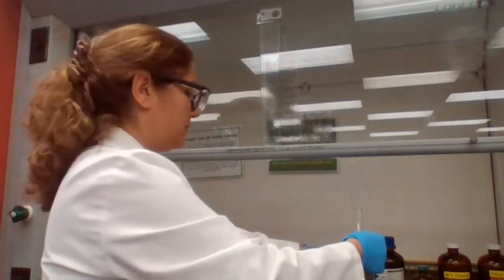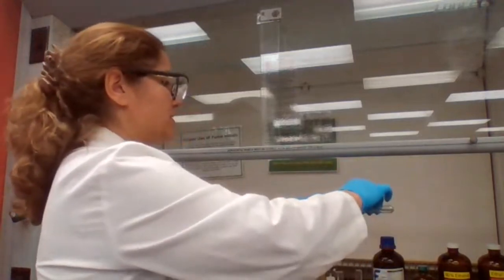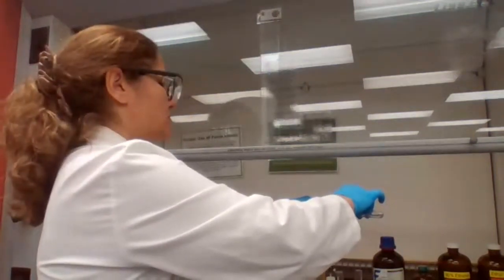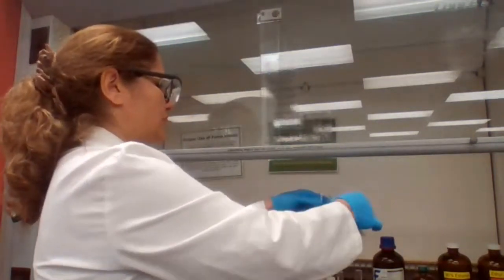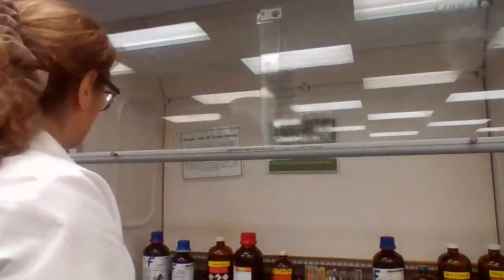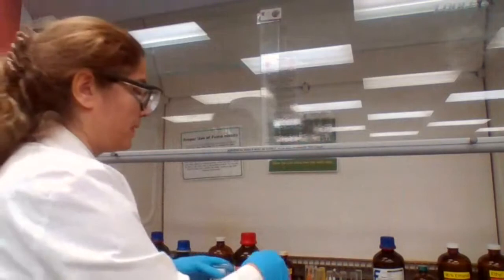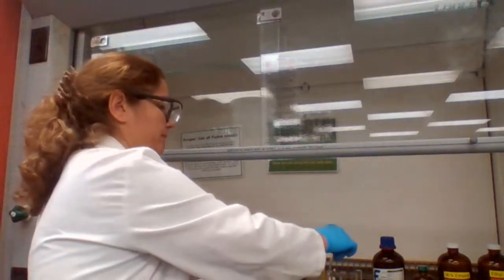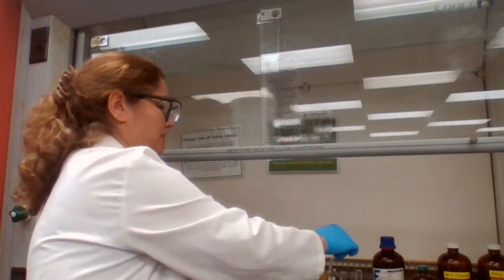I have my Tollens reagent ready in 3 separate test tubes. To the first one, I'm adding cyclohexanone. How much cyclohexanone should I add? How much of the aldehyde or ketone should I add? How many drops?